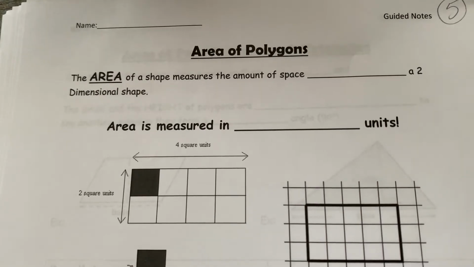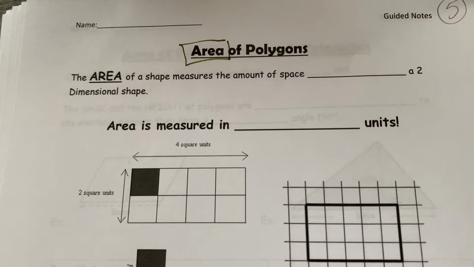All right, today we're going to take a look at another way that we can measure two-dimensional shapes. And today we're going to focus on a concept called area. This is indeed different than perimeter. We do not tackle it in the same way because it measures something different about two-dimensional shapes.